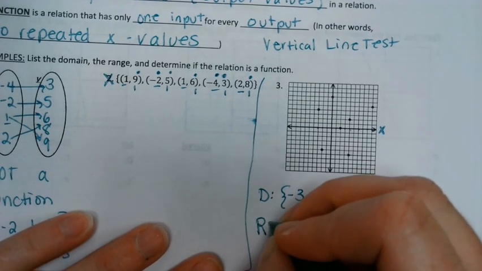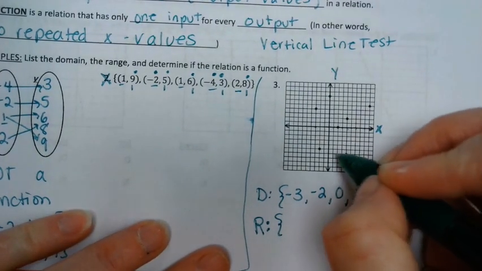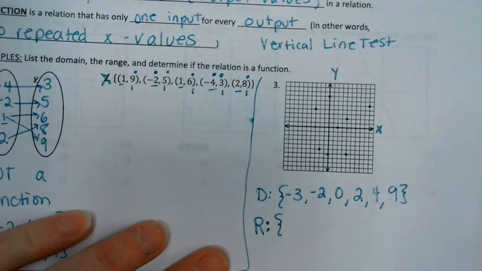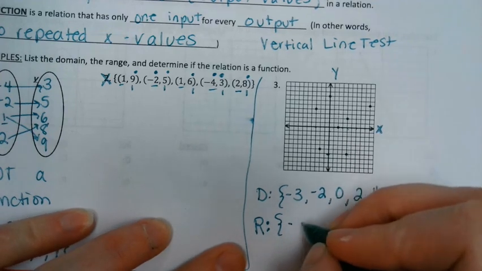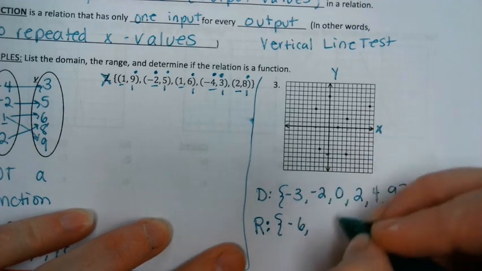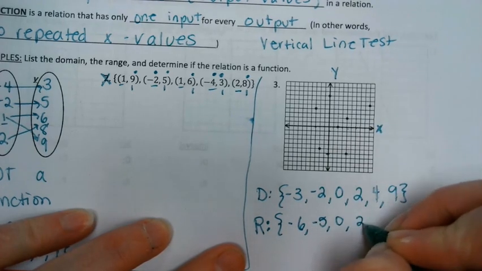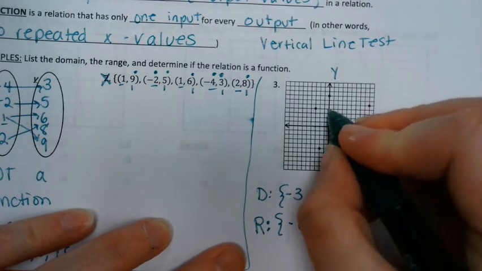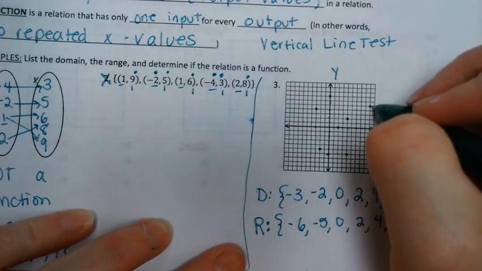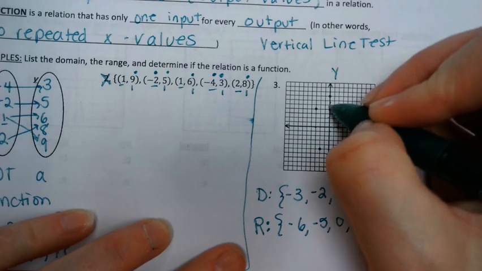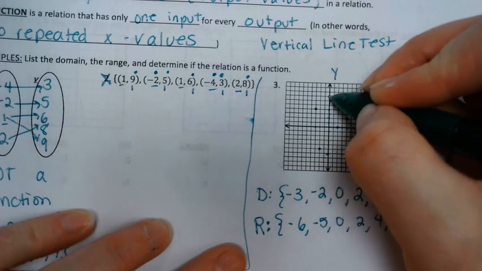And then our range is the y values. So I'm going to start at the lowest and see where it would be on the y. -1, -2, -3, -4, -5, -6. And then up to -5. Then 0, 2, 4, and 5. And looks like that's 6, right? See, 1, 2, 3, 4, 5, 6. That's actually 7.